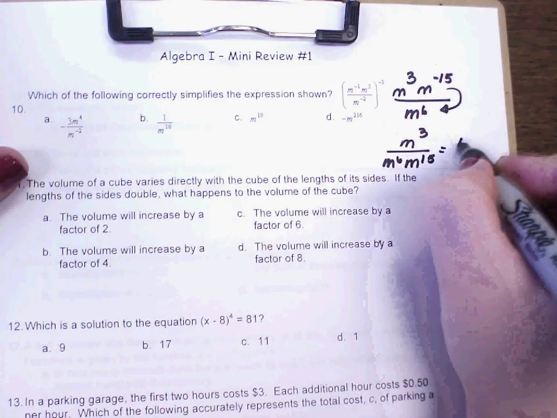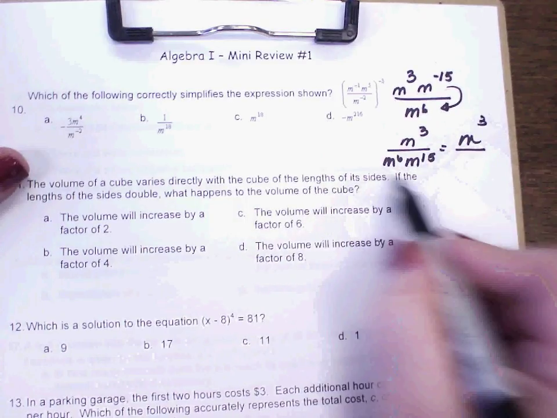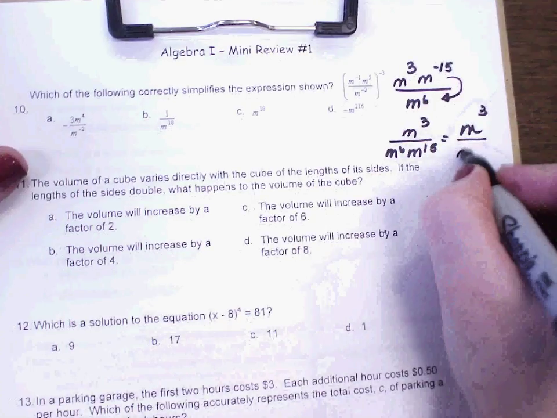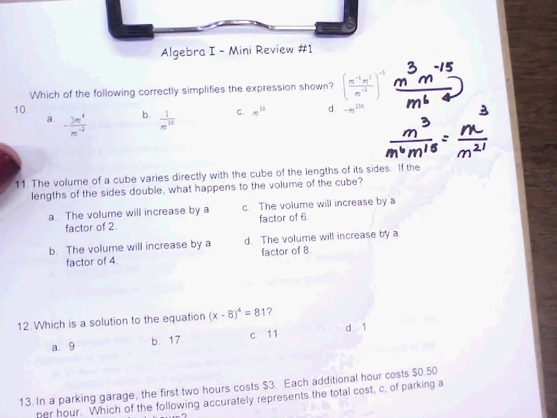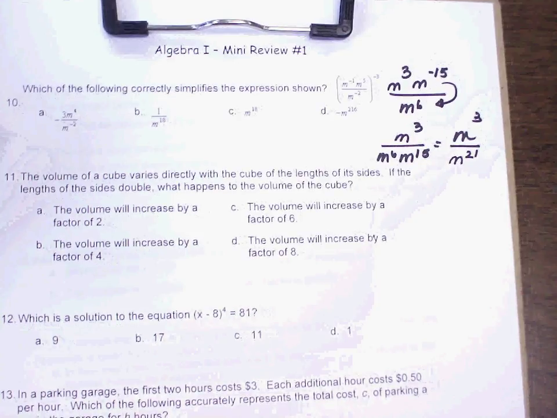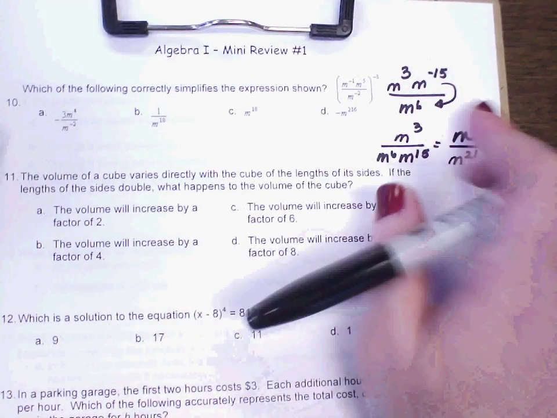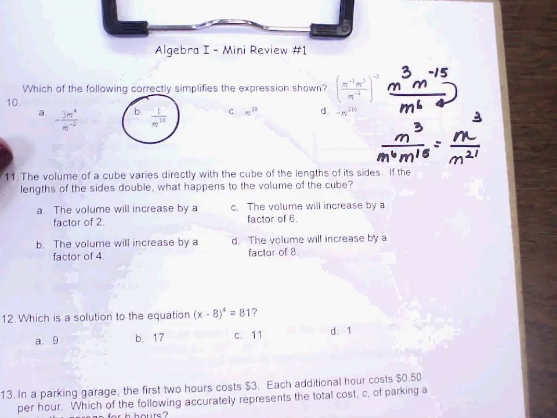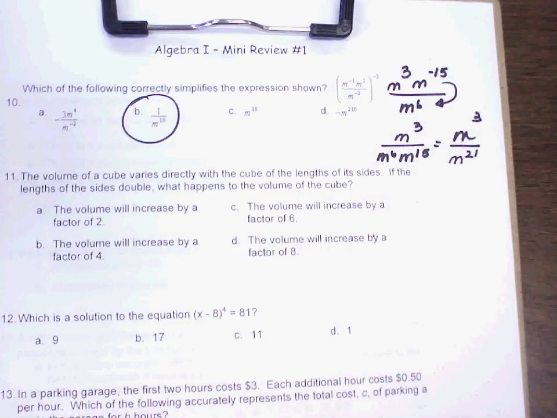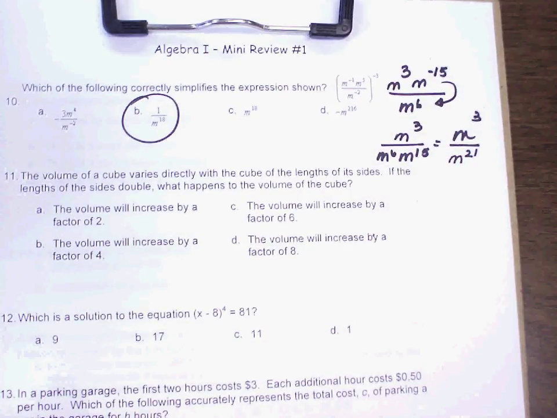Then I would move this one down here, m3, and then m6 and m15 would be 21. And then you take away and you keep where the biggest one is. So it's obviously going to go at the bottom. And 21 minus 3 is 18.